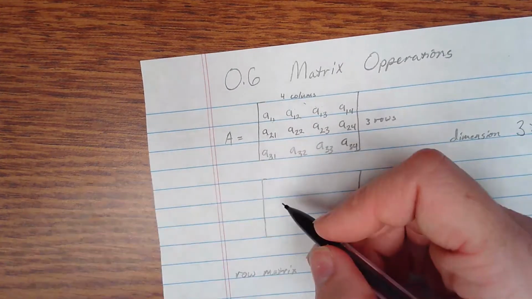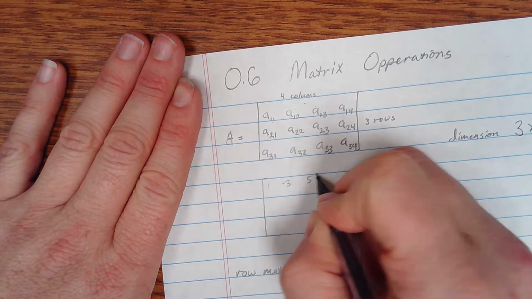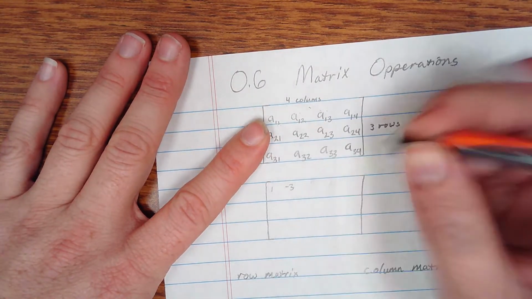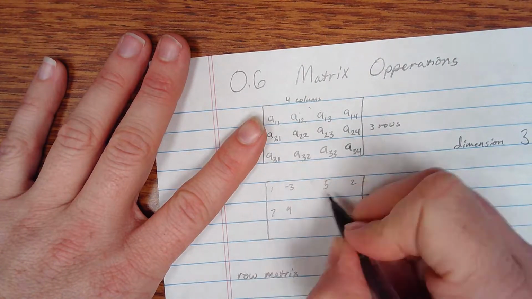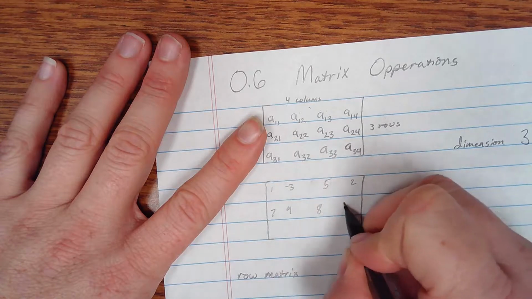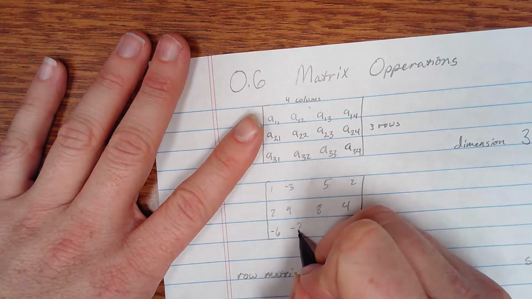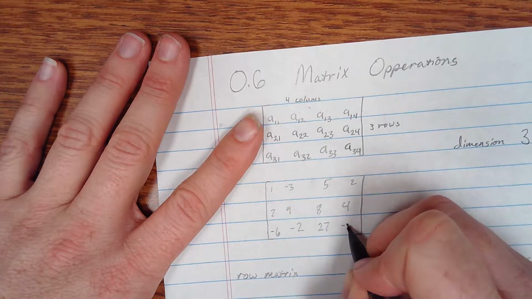Okay? So, for example, I could write 1, -3, 5, 2, oops, I can't do that many. I need more space here. 5, 2, 7, 9, 8, 4, -6, -2, 27, 0.